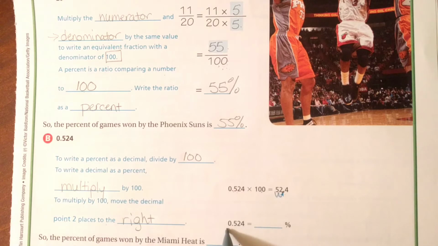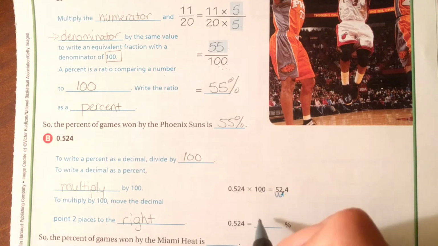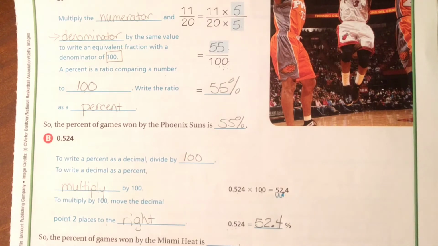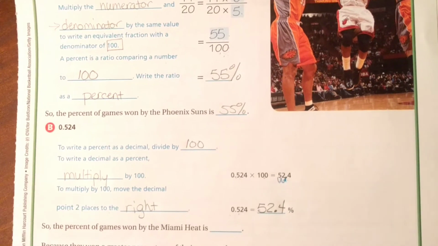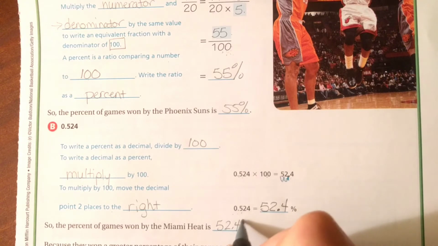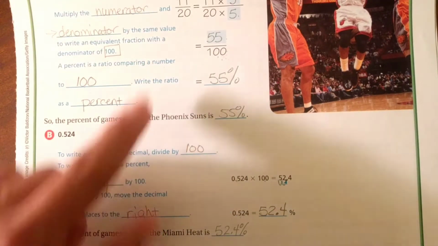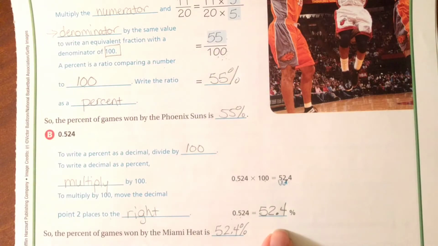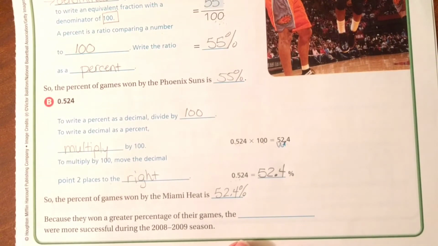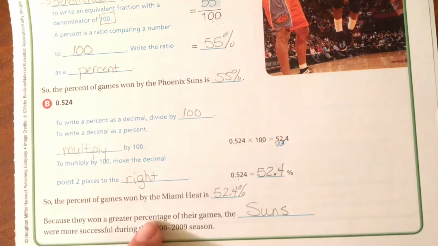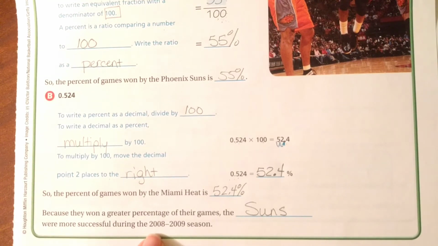So 524 thousandths is the same as 52 and 4/10%. So the percent of games won by the Miami Heat is 52.4%. So who won the greater percentage, the Suns or the Heat? Well, the Suns did. 55 is greater than 52. So the Suns were more successful during the 2008-2009 season.